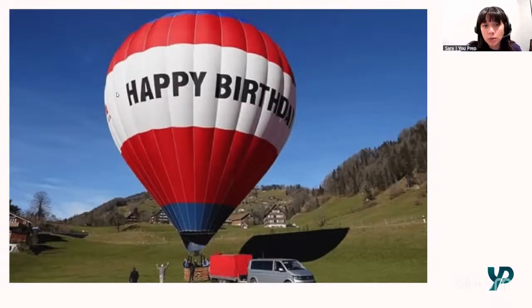Okay, this is not a globe, we don't say globe. This is the hot air balloon.